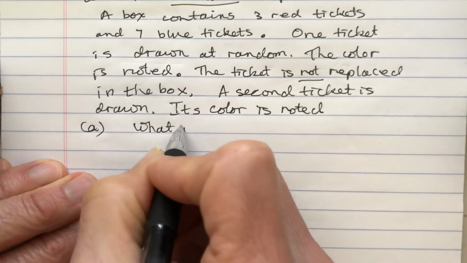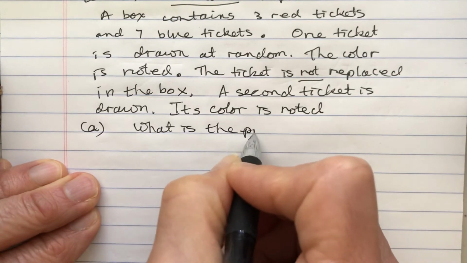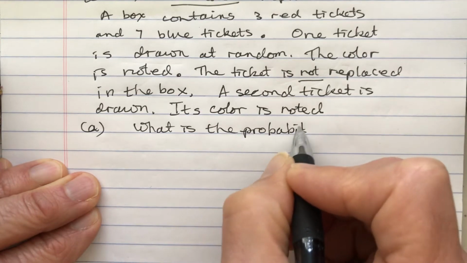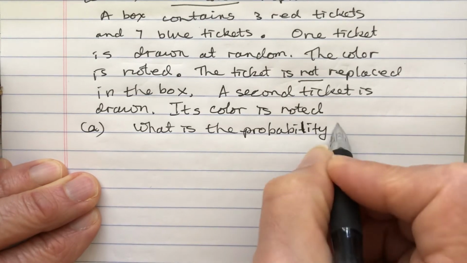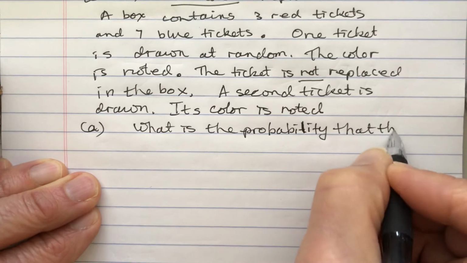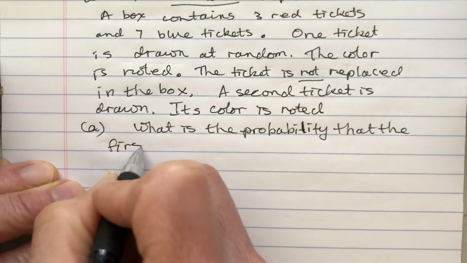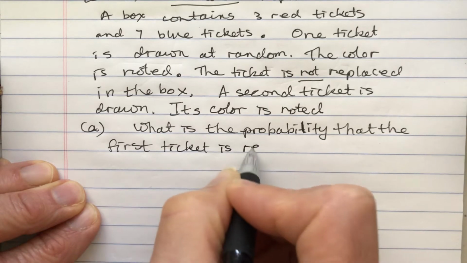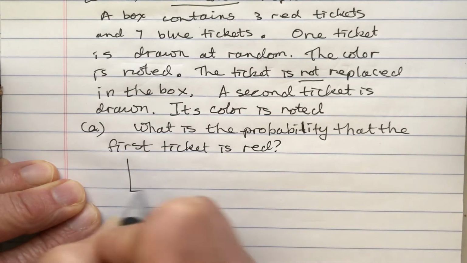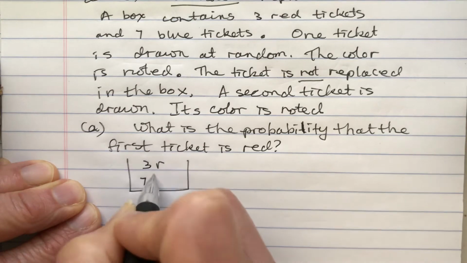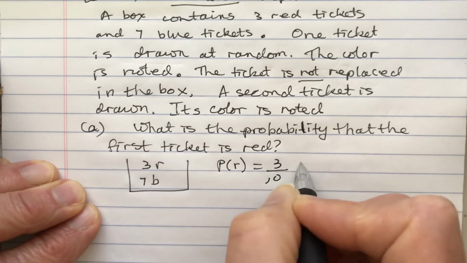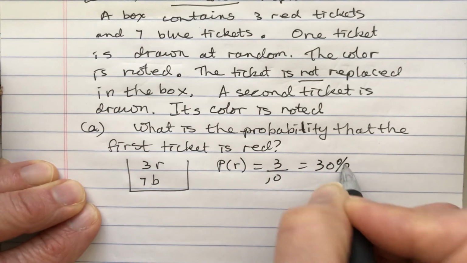A. What is the probability that the first ticket is red? So we have the box with 3 reds and 7 blues. The probability of red is 3 reds out of a total of 10, which is 30%.